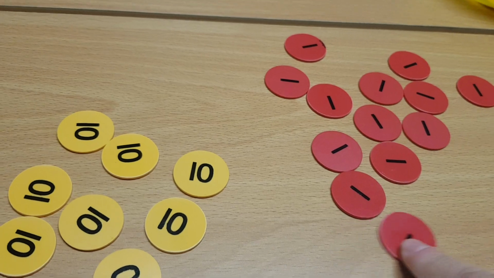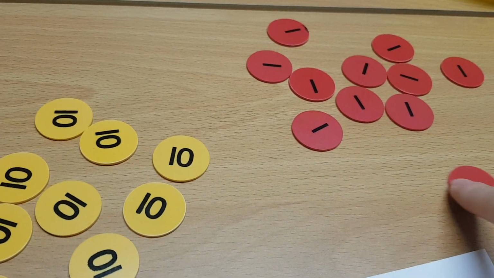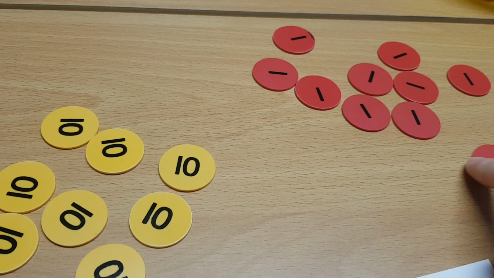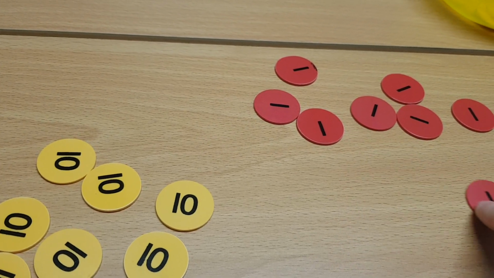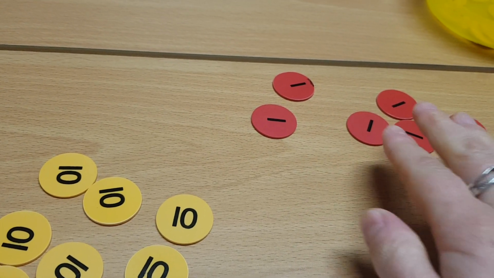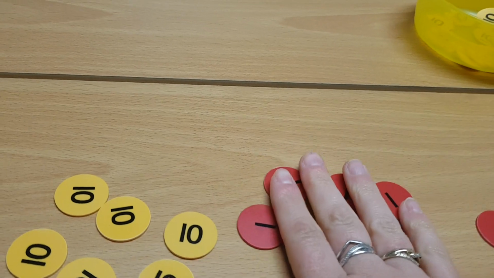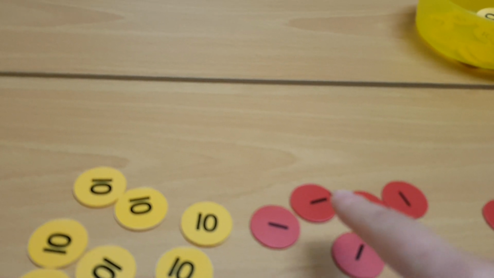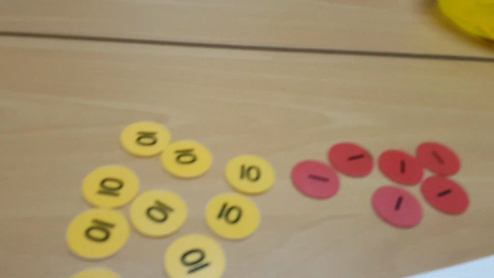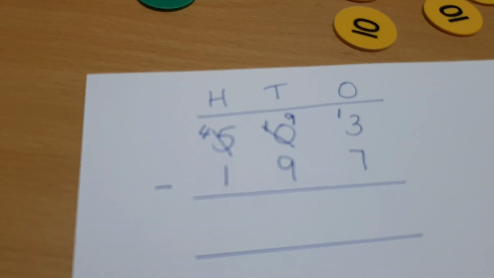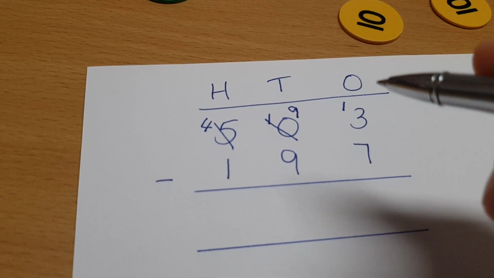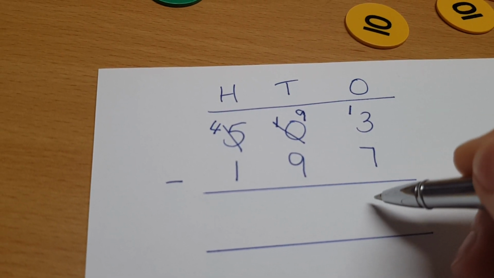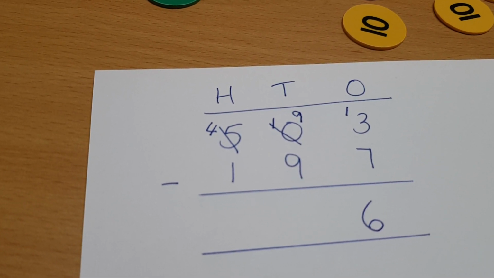Okay, so I can take them away. So 1, 2, 3, 4, 5, 6, and 7. And that leaves me with these here. Okay, so I've now got 1, 2, 3, 4, 5, 6 left. So in my written bit, oops, sorry, camera's gone a bit out of focus. There we go. So I've got 13 take away 7, which leaves me with 6.